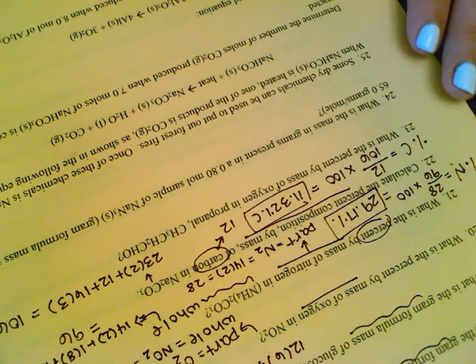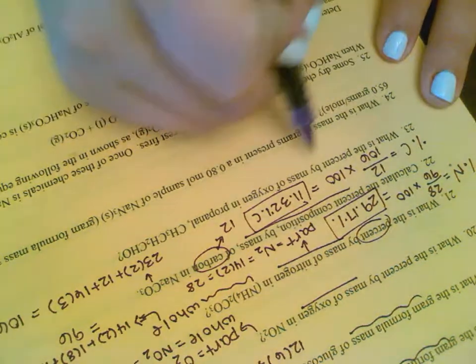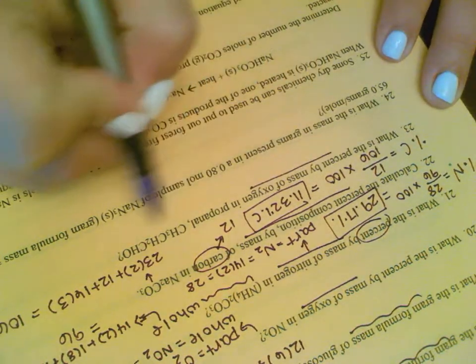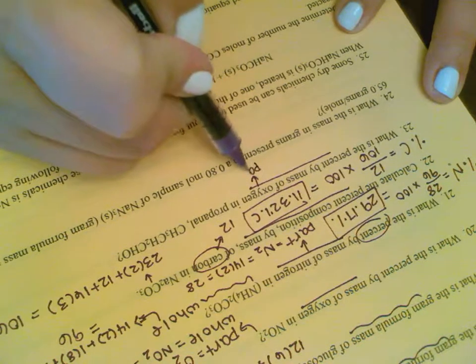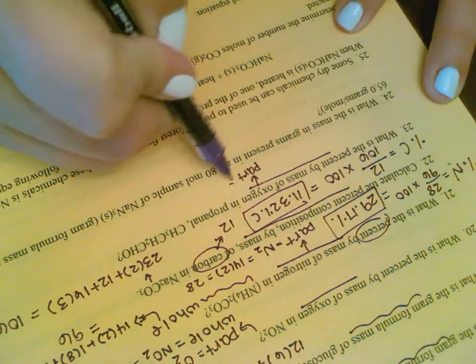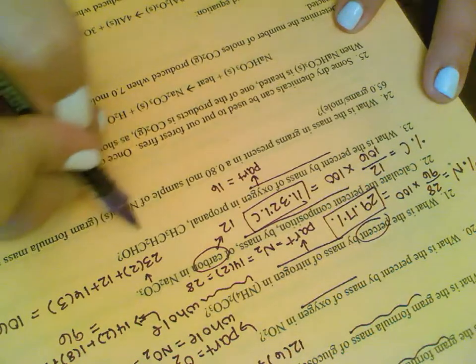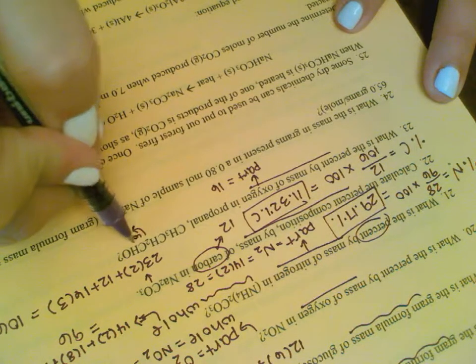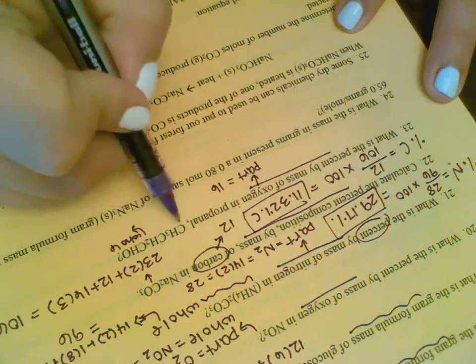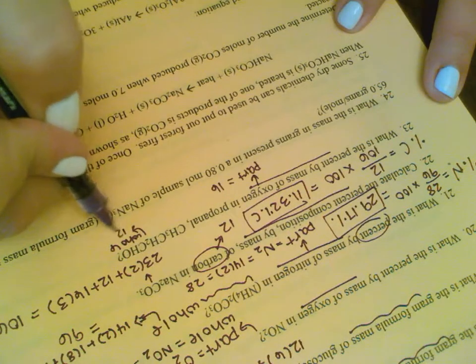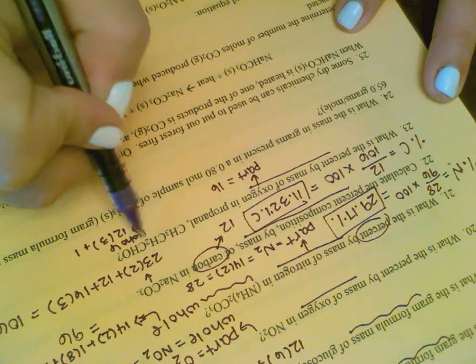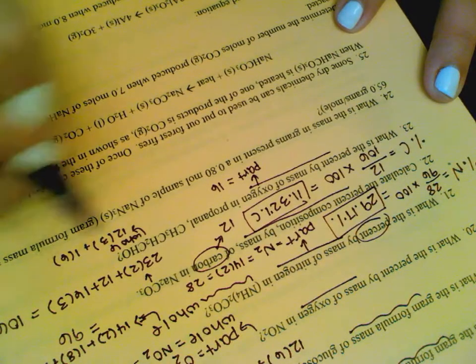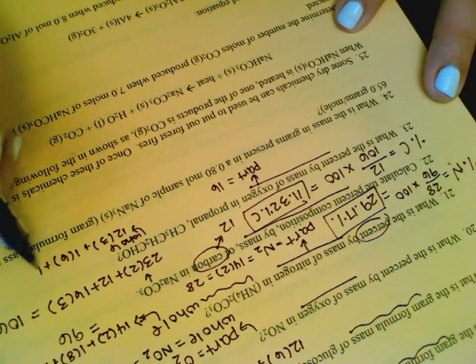Number 21, what is the percent by mass of oxygen in propanol? So my oxygen is my part. I only see 1 oxygen there, so the part is 16. Let's get my whole. You have 3 C's, so 12 times 3, plus my H is 3, 4, 5, 6, so 1 times 6, plus the 1 O, so 16.